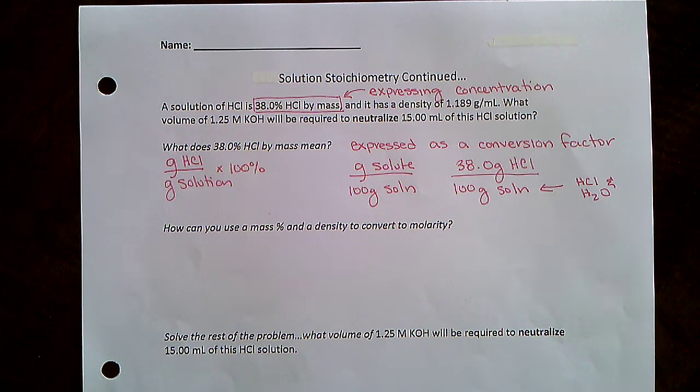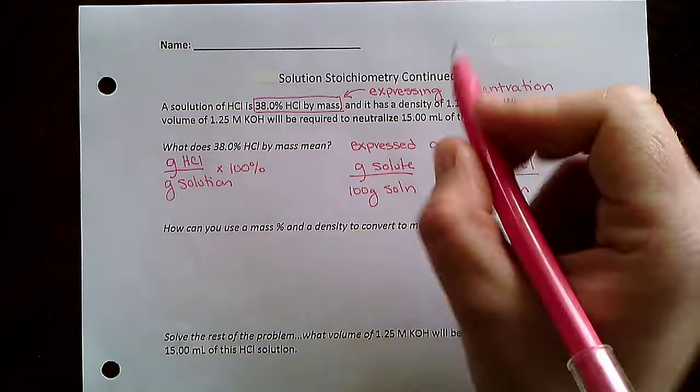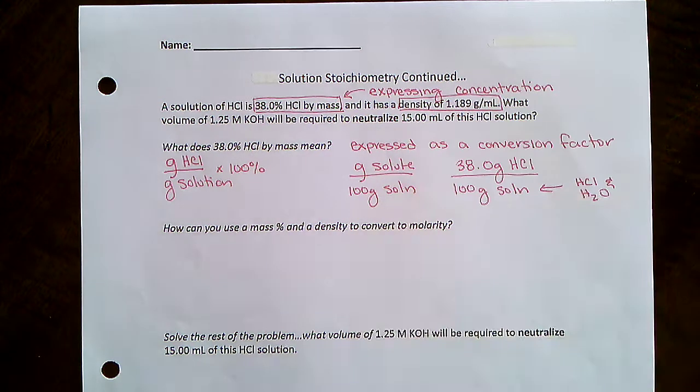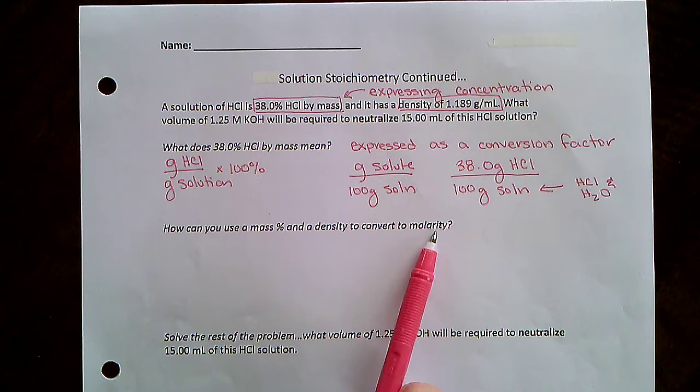One thing you want to be able to do is convert between mass percent and density, as a way of expressing concentration, to molarity. You might want to pause the video and try to work that out for yourself. If you were given mass percent and density of the solution like we are here, think through how you would use those two conversion factors to convert to molarity. When you're ready, you can unpause and I'll talk you through it.